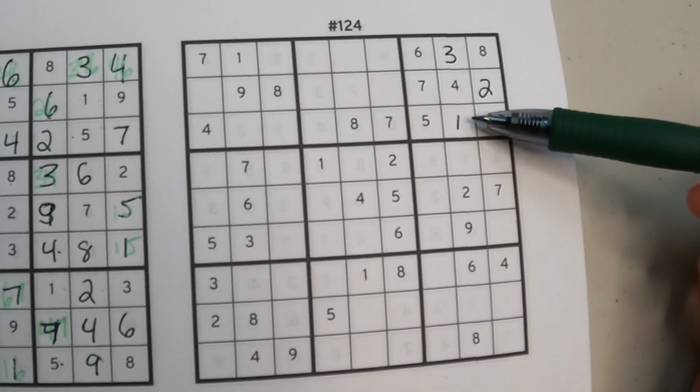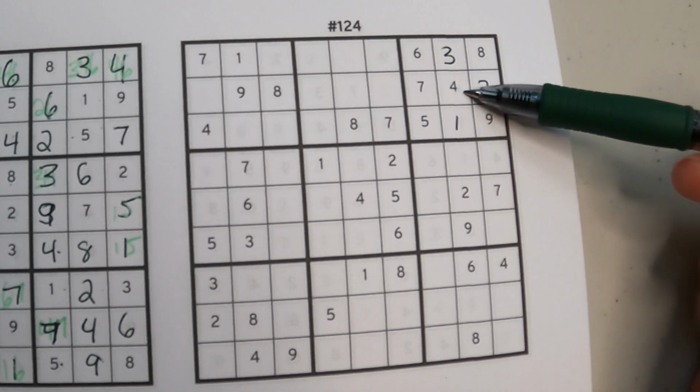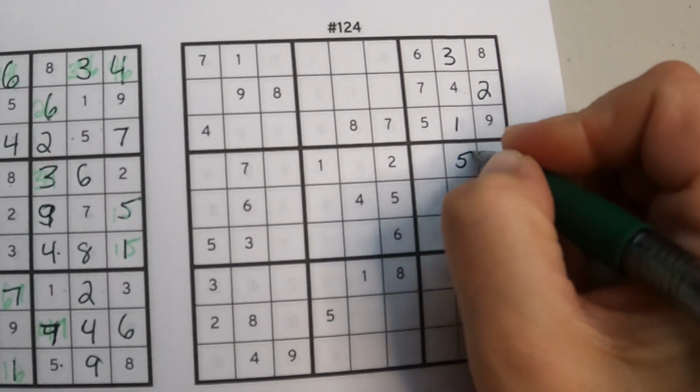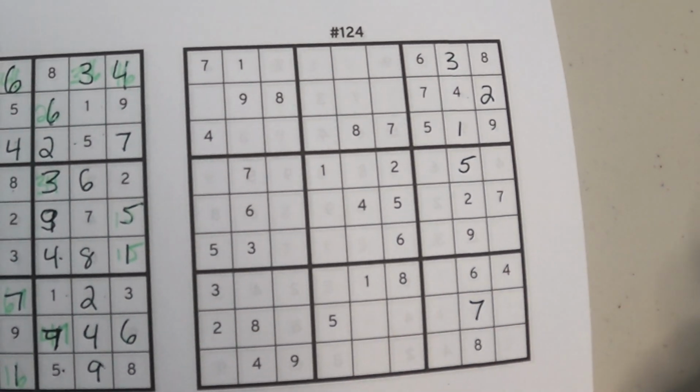If we look at this column, we've got 1, 2, 3, 4. We're missing 5 and 7. There's a 7 here. So 5, 7.